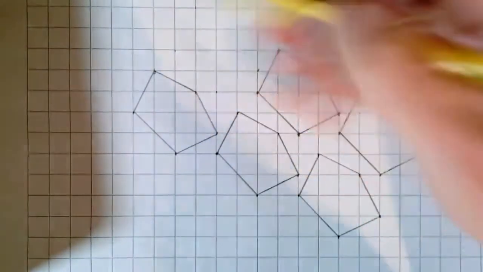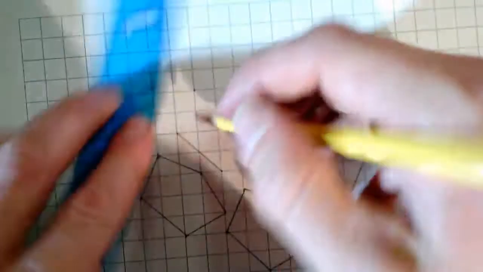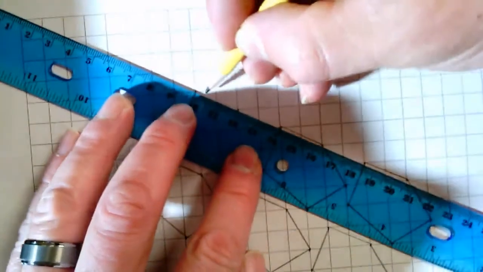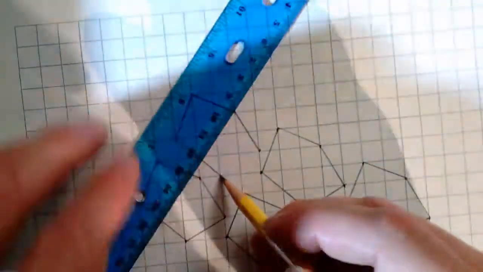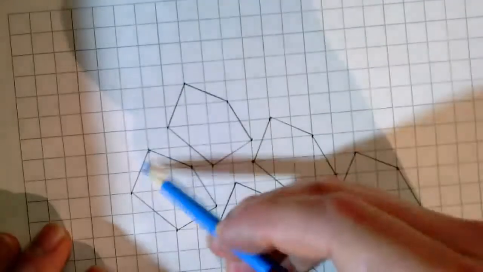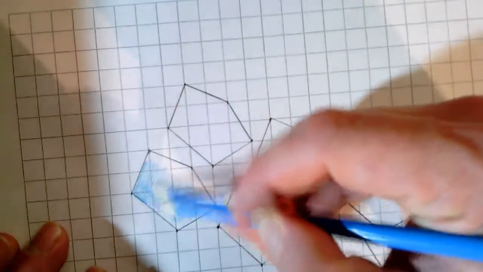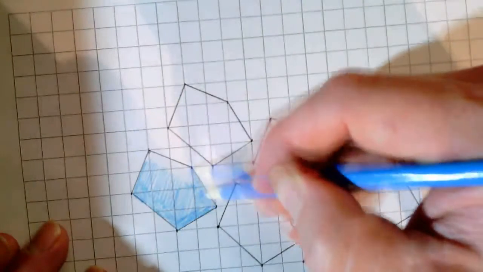Next, it has to include at least one polygon that has more than 4 sides, so 5 or more sides. So it can't be all squares. You can't just color in every square on the grid. It has to have one polygon that has at least 5 sides.